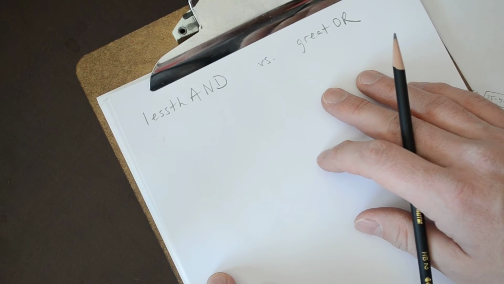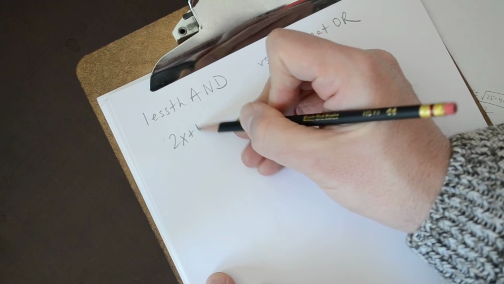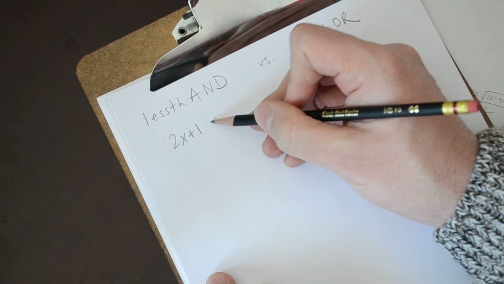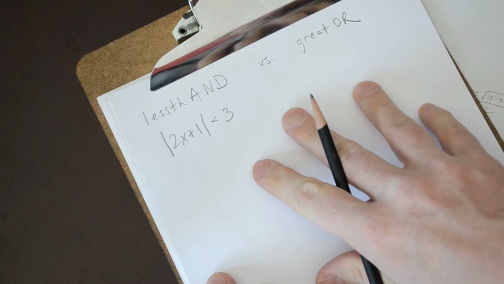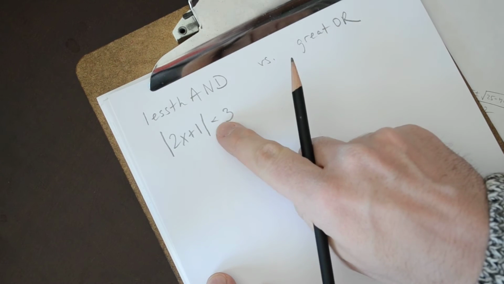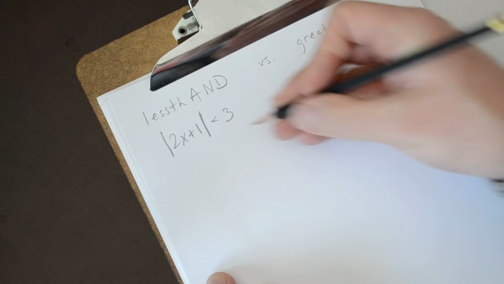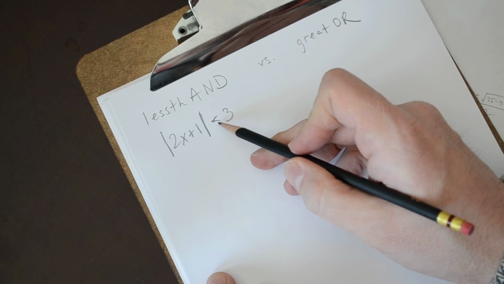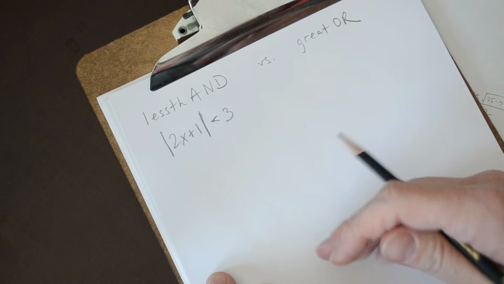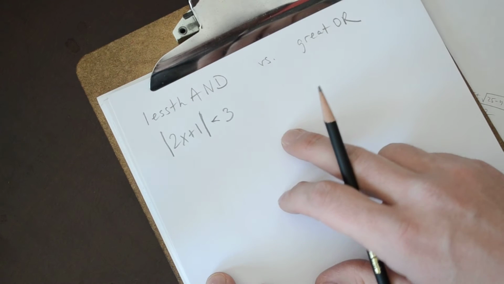using absolute values. So instead of just a basic inequality like 2x plus 1 is less than 3, what if I gave you this: the absolute value of 2x plus 1 is less than 3? When we have an absolute value, that's when the dragons potentially come out. This one is a less than dragon because of that sign. Now this next step is what you need to do to slay the less than dragon.